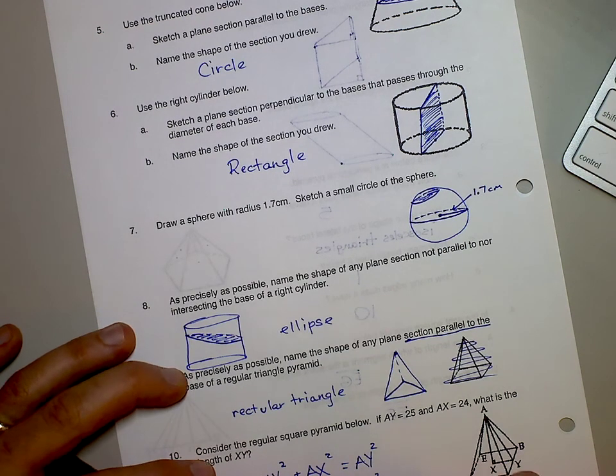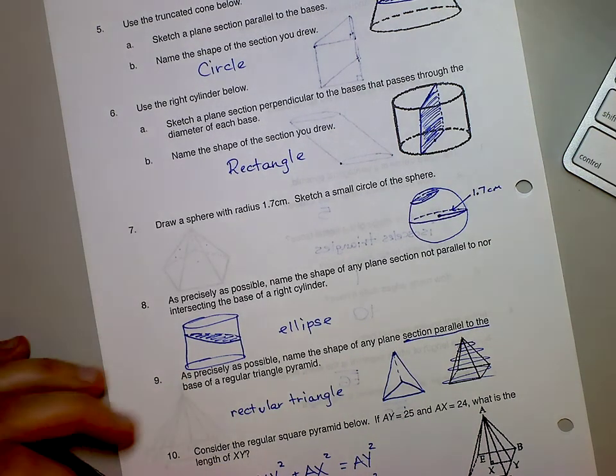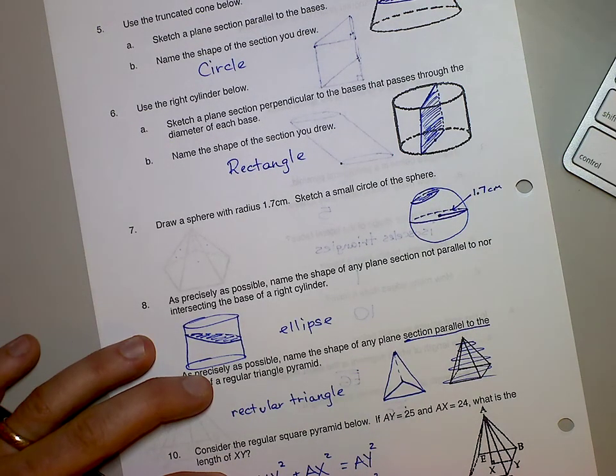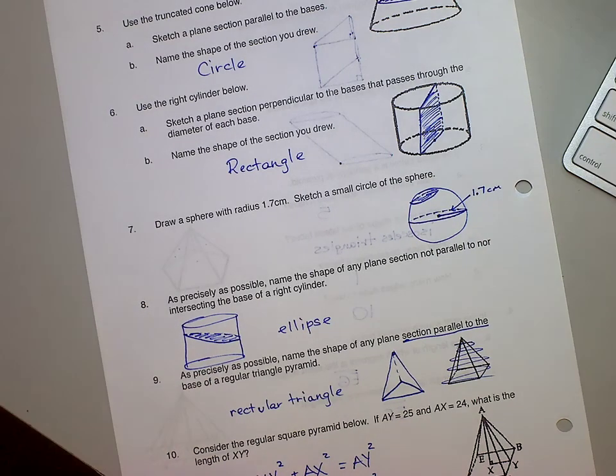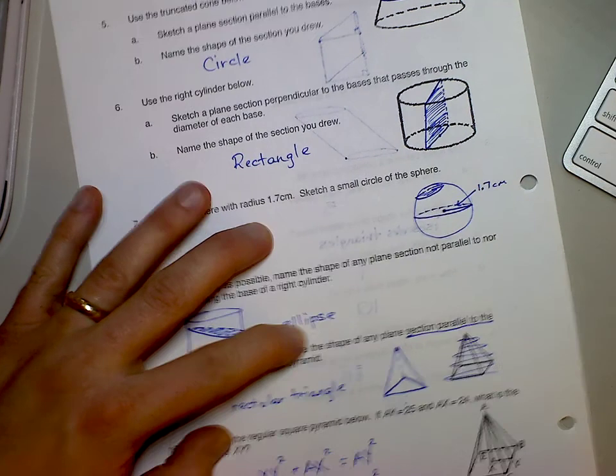Yeah, 24 squared is 496. So XY squared equals 625 minus 496, which is 129. And the square root of 129 is about 11.4. So XY has a length of 11.4.